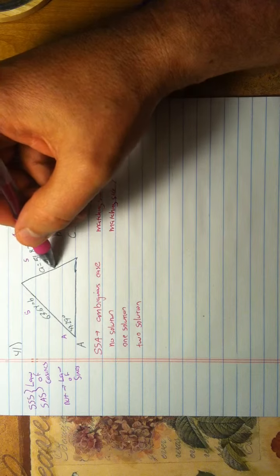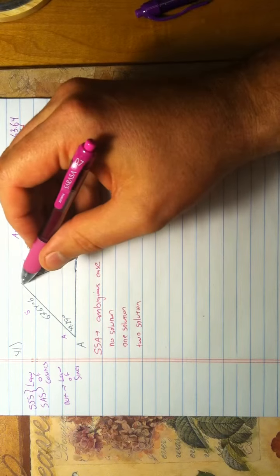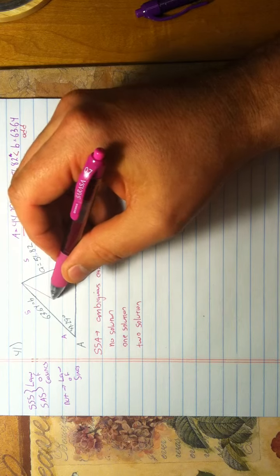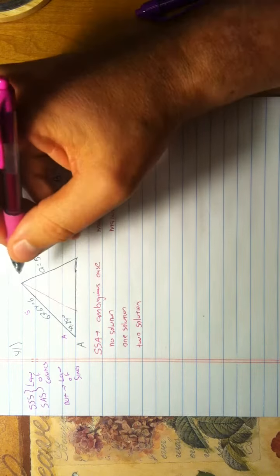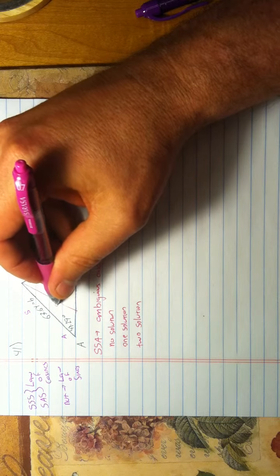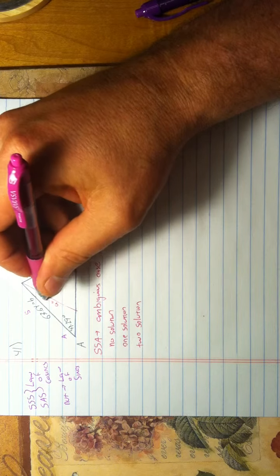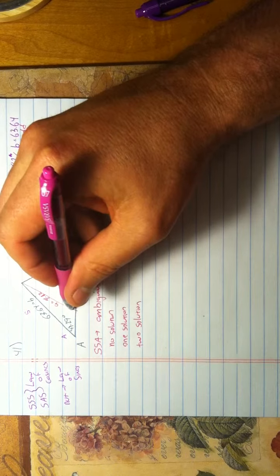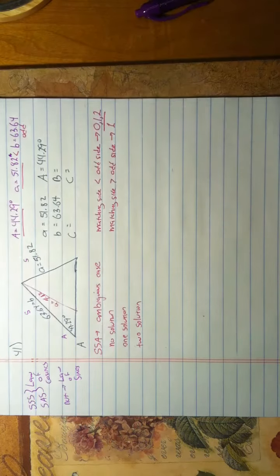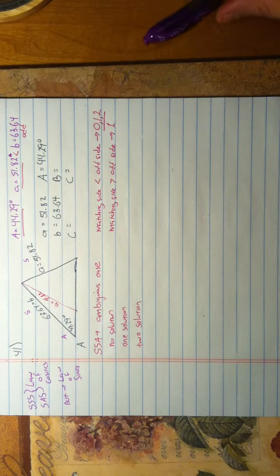I drew the 51.82 going this way, but the 51.82 might go this way. And then I would have a different triangle, and we would still call this side A. It would still be 51.82, but I would have a different angle up here, a different angle down here, and a different side length here. So there's a possibility here of having 0, 1, or 2 solutions.